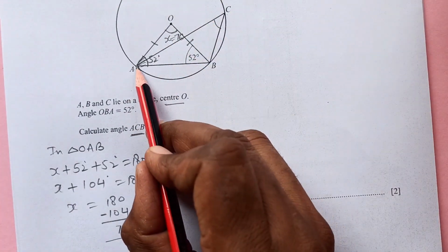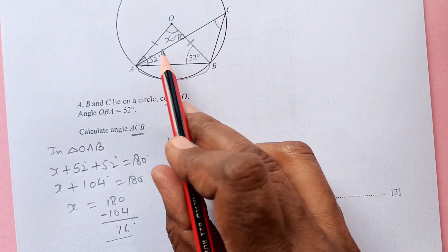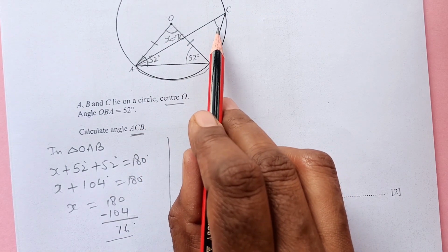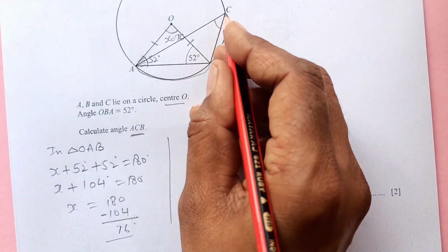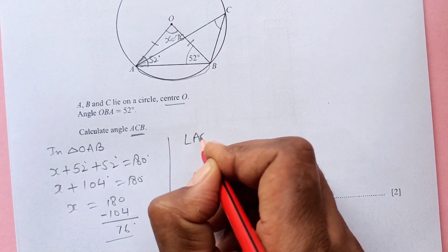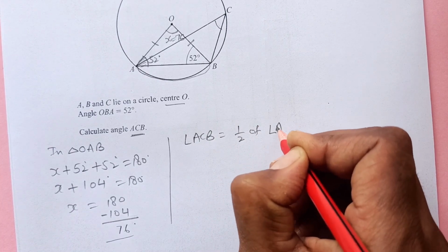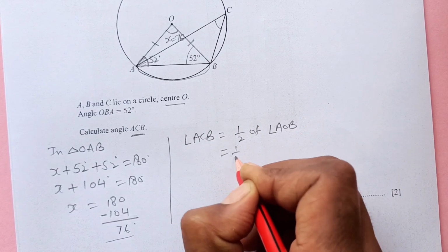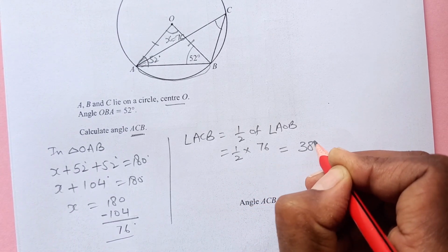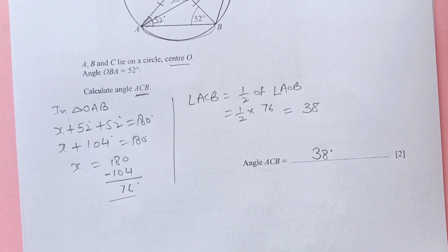Now you see, this is the arc. We have this in the same arc, but this one is at the center and this is on the circle. So by the circle property, angle ACB is going to be half of angle AOB, right? So that means half of 76, which is 38 degrees. So the final answer is going to be 38 degrees.